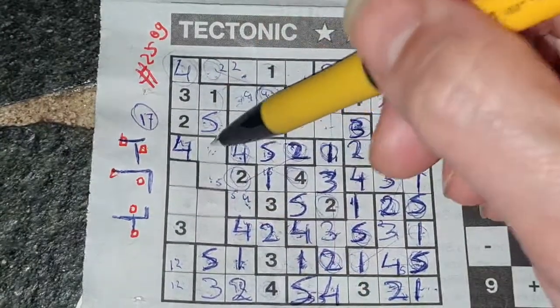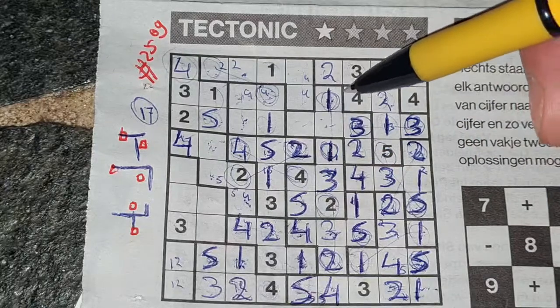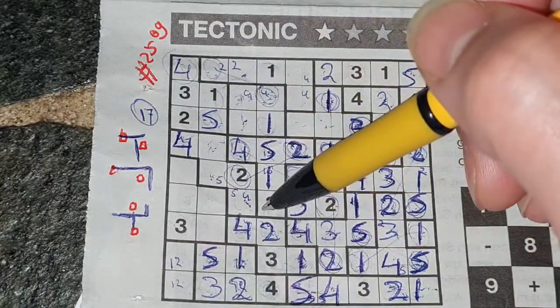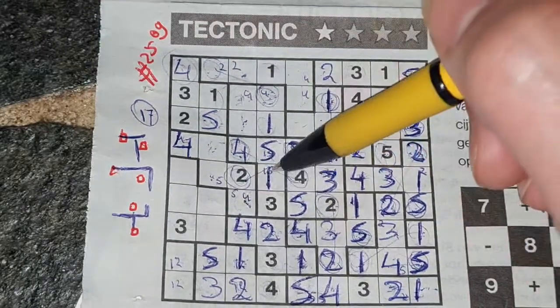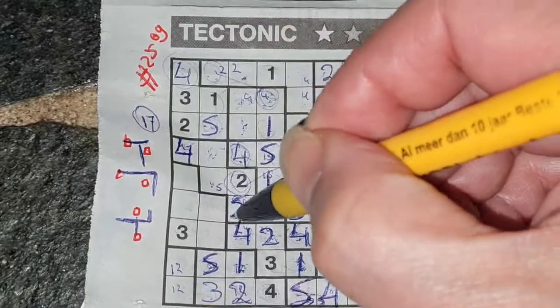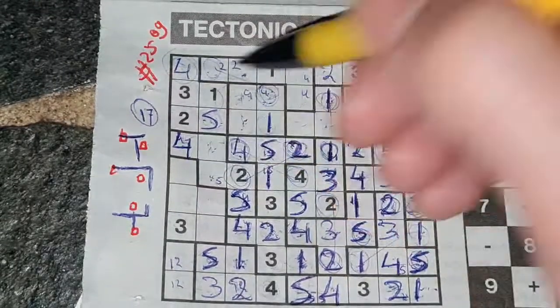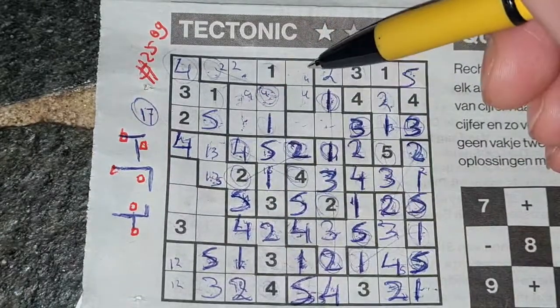Alright. Three numbers left. Yes. 5. 3 is missing. Yes. I think this box should be a 5 because it cannot be 1, cannot be 2, cannot be a 3, cannot be 4. Yes, definitely a 5. Two numbers left, the 1 and the 3. Let me mark those two boxes. Okay.